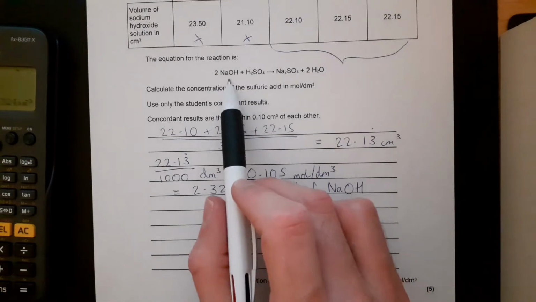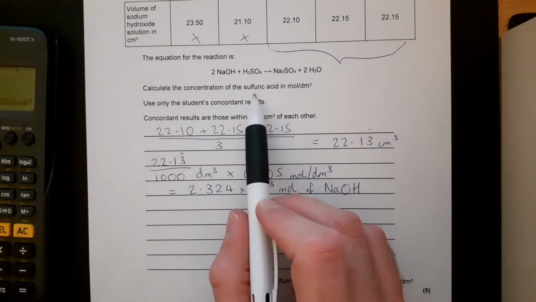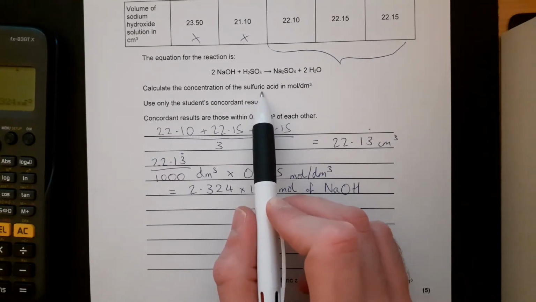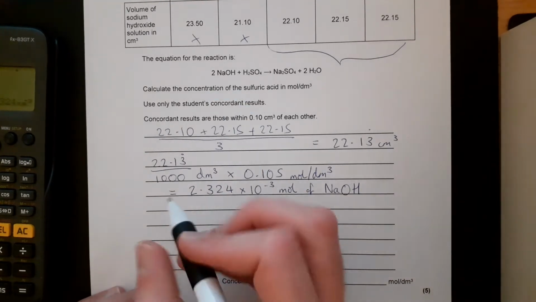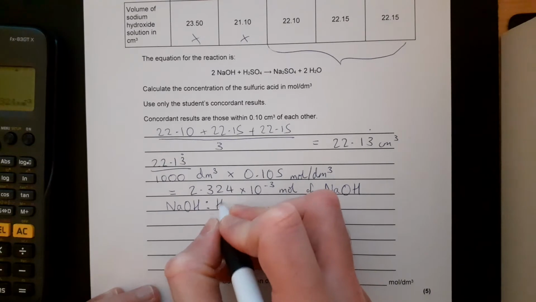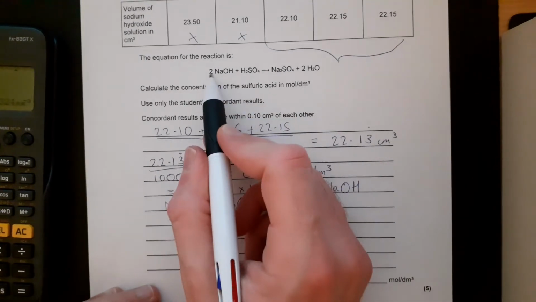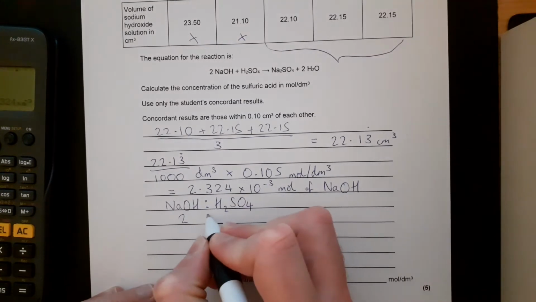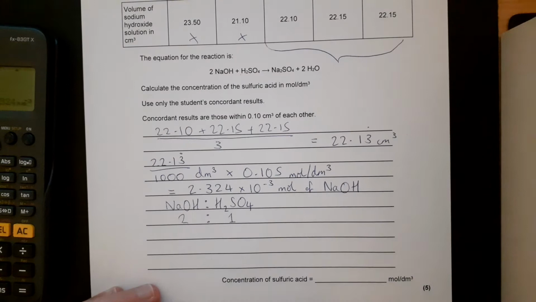Now what we need to do is use this equation and look at the ratio, because we want to work out the concentration of sulfuric acid. At the moment, we've only got information about sodium hydroxide. So if we look at our equation, what's the ratio of sodium hydroxide to sulfuric acid? Well, in my equation, I've got 2 NaOH, but I've only got 1 H2SO4.